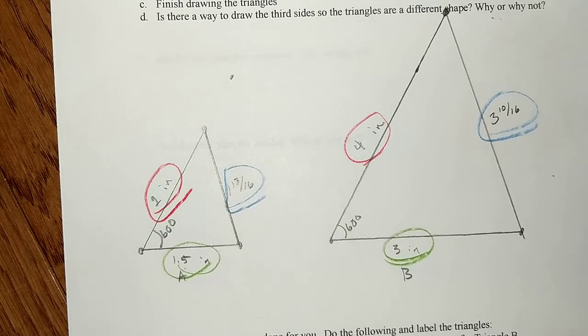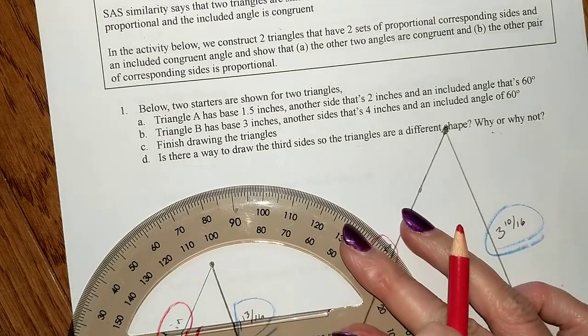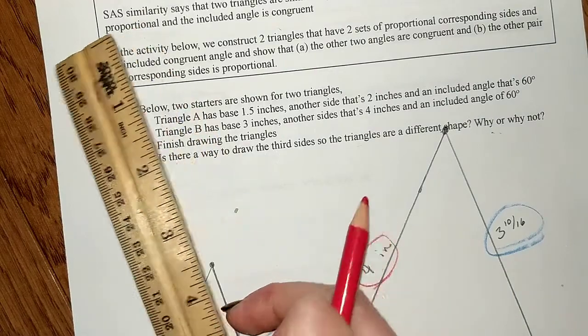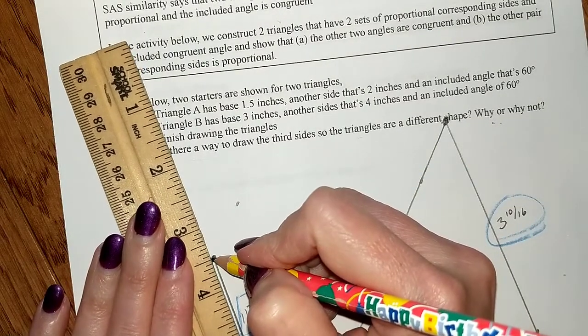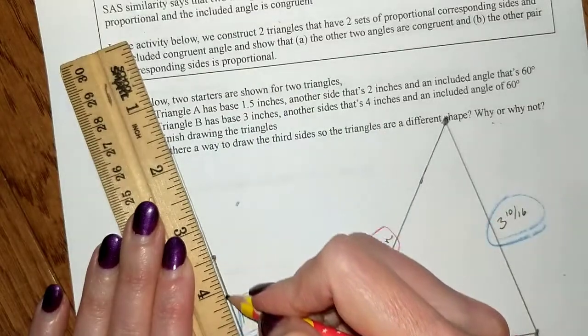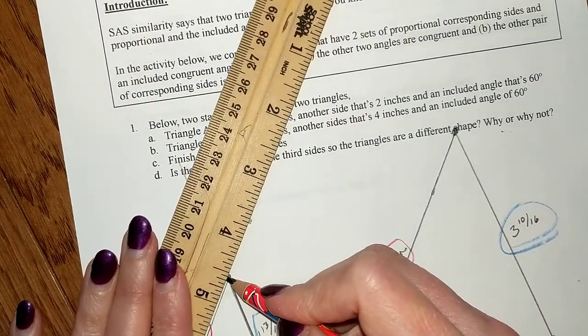Okay, and then measure the remaining angles and label those too. So I'm going to just with my protractor measure here, line it up. This is going to be hard. I have to extend these to kind of figure out where they are, to measure these angles. The other triangle will be fine.